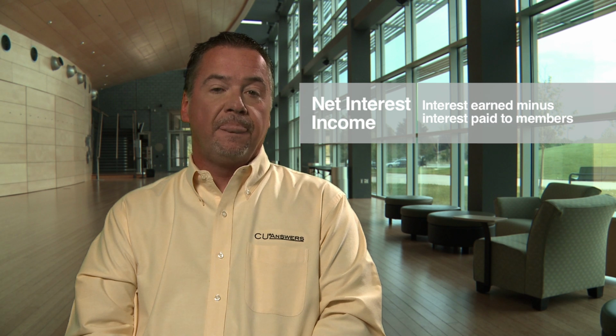The first way would be the interest expense on the shares that the members place on deposit with you. The second way would be the interest expense paid to another financial institution in the event that you have to borrow funds to increase your liquidity. The net interest income is the difference between interest earned on your loan portfolio and your investment portfolio and the interest paid to members on their shares and deposits. That income then is used to pay the operating expenses of the credit union.